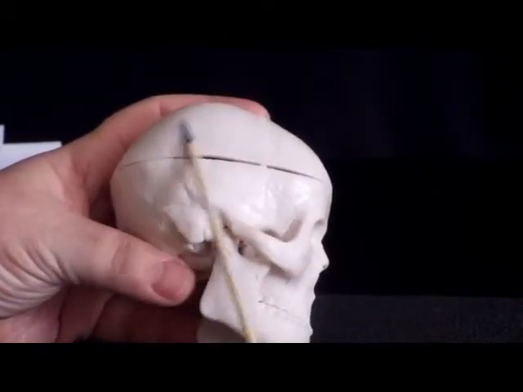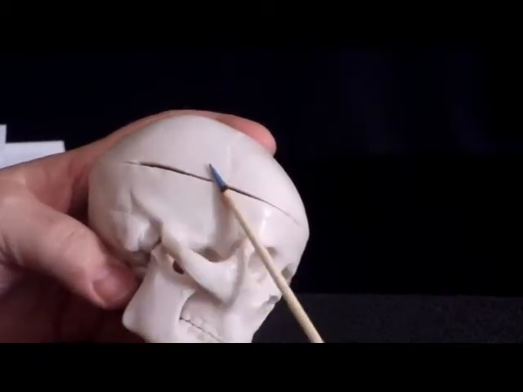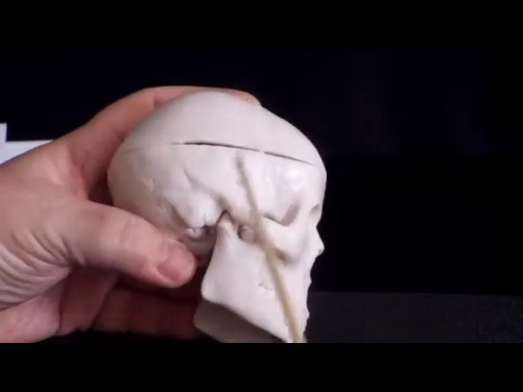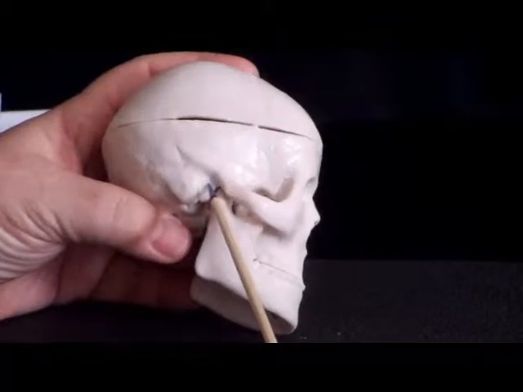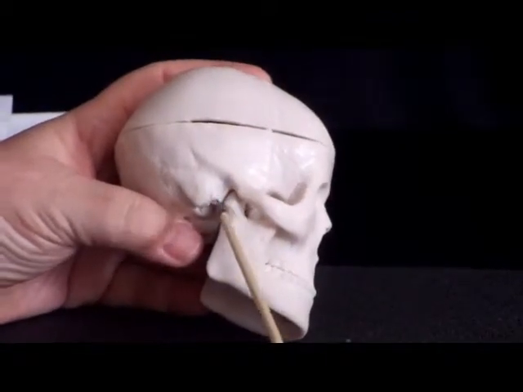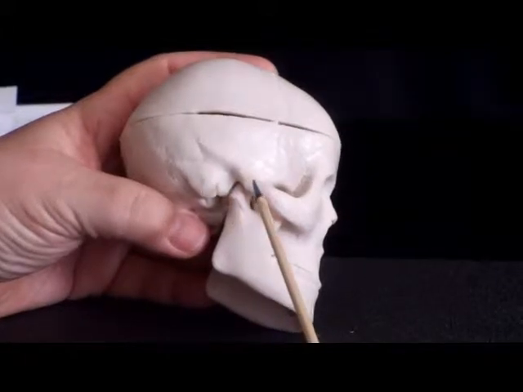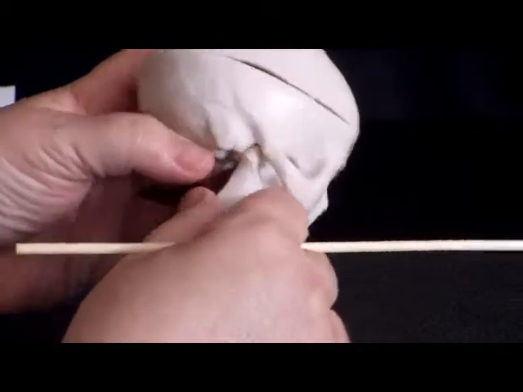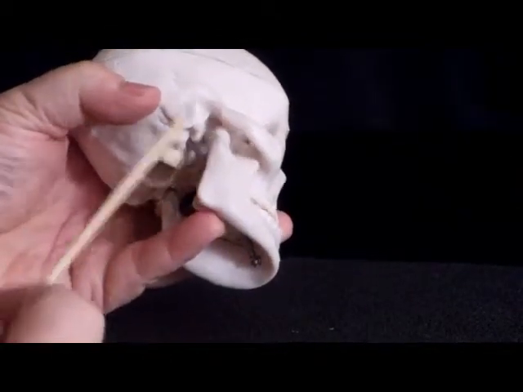We have the temporal bone. Here's the squamous part of the temporal bone. We have the external acoustic meatus. We have the mastoid process. We have the temporomandibular joint and the styloid process, which would be coming out from here.